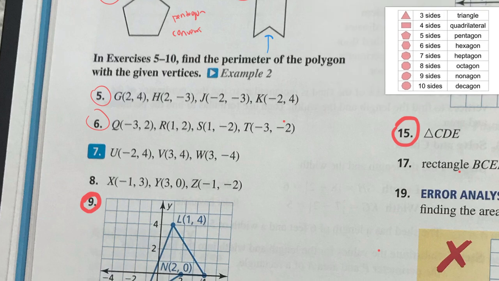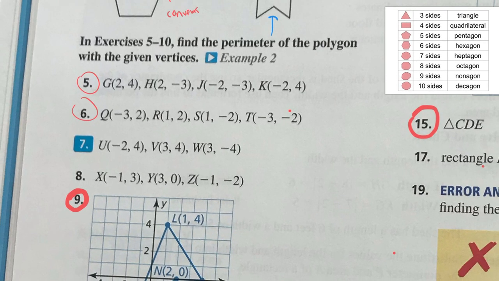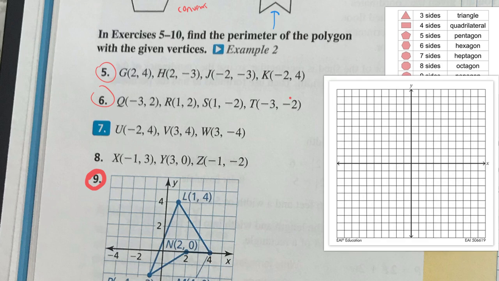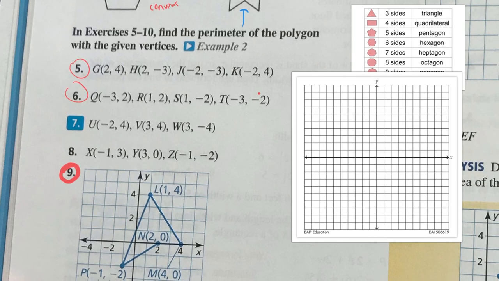Looking at problem number 5, find the perimeter of the polygon with the given vertices. So you're going to want to bring perhaps an XY coordinate plane to the table. And I'm going to say plotting these is a good idea. So G is at 2, 4, so that's going to be here. That's G. H is at 2, -3, so that's going to be down here.